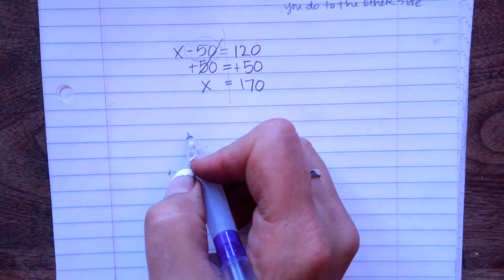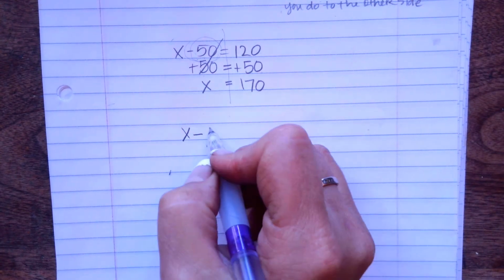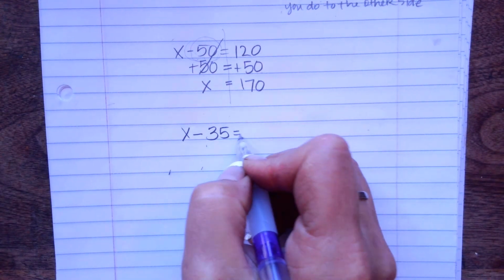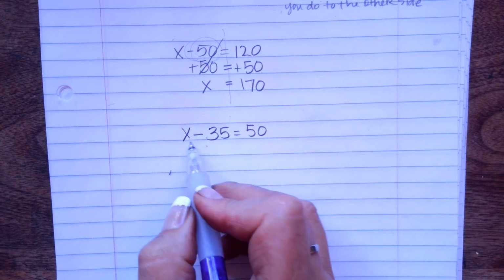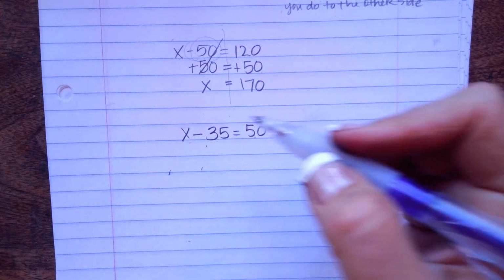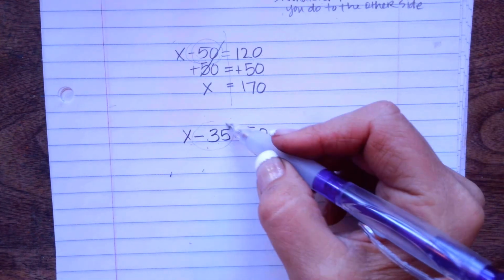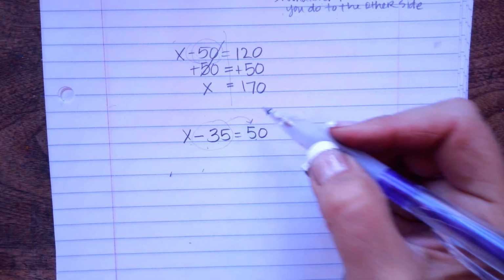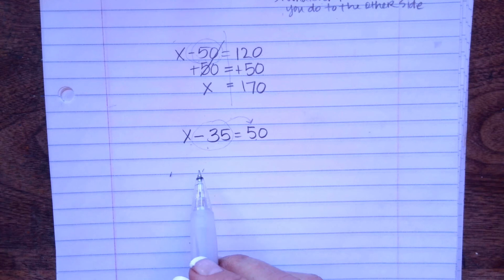All right, I'm going to give you one to try, Jalen. So X minus 35 equals 50. We have to take this minus 35 and move it over here. The answer is 15. The answer is not 15.